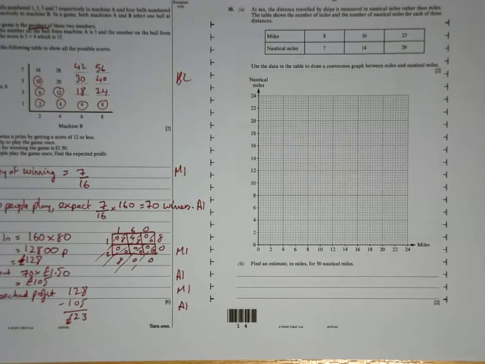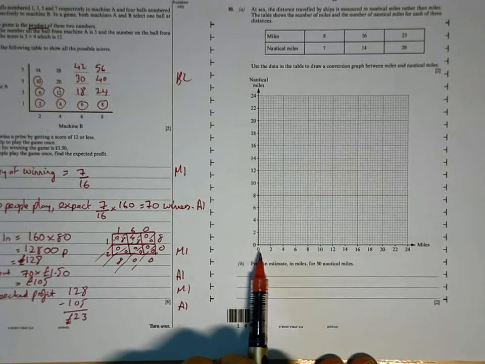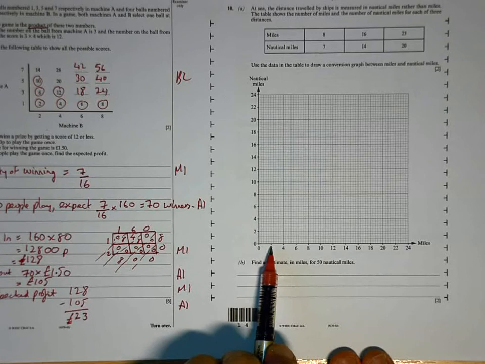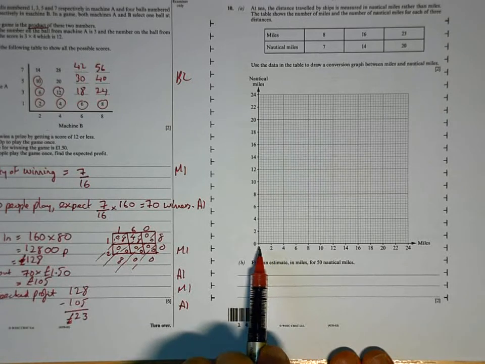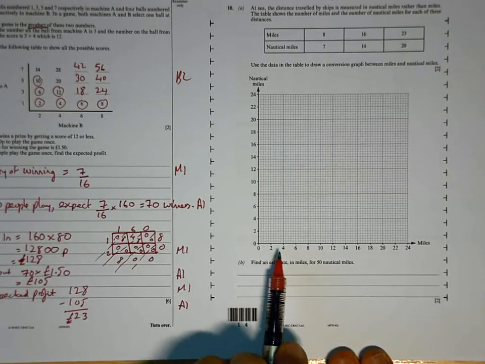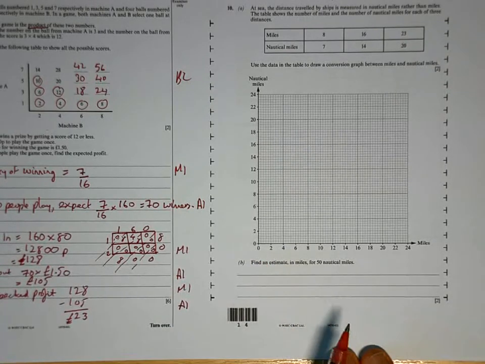So this is the sort of scientific graph that you'd be used to drawing in science. First thing, work out what each little square is worth. So we're going from 0 to 2 in 5 little jumps, or you're going from 0 to 4 in 10, might be easier for you to deal with. If you're going from 0 to 4 in 10, each little square is going to be 4 divided by 10.